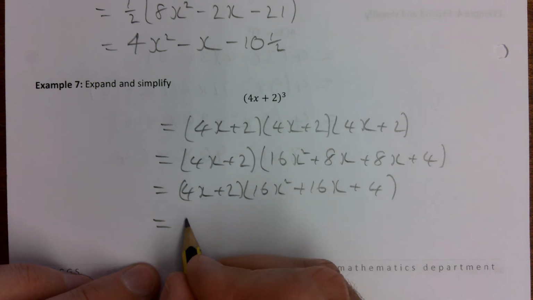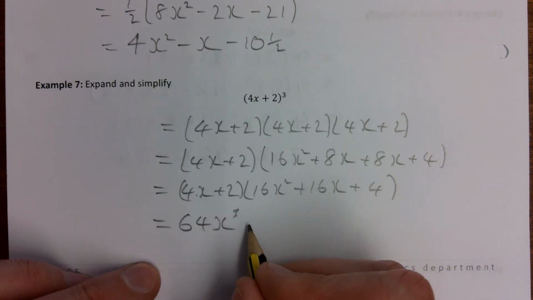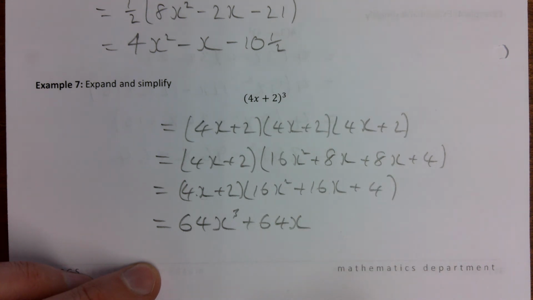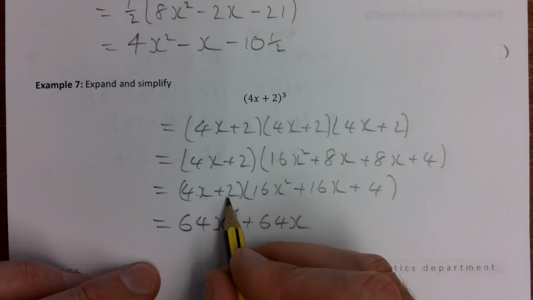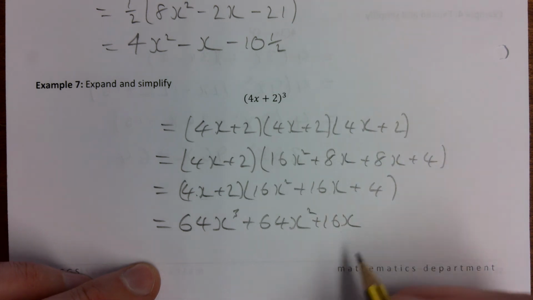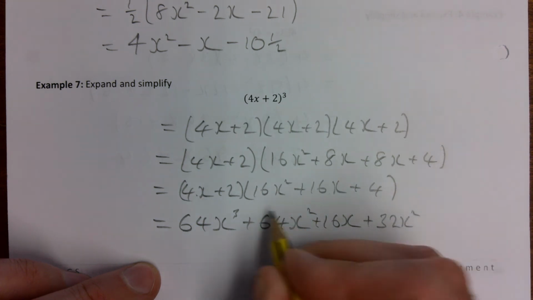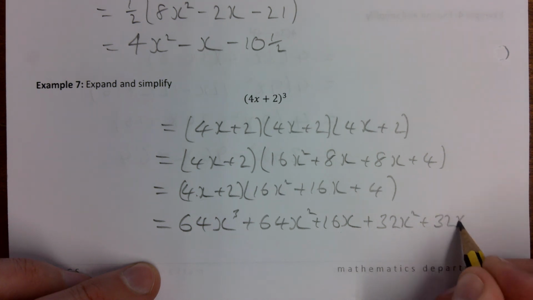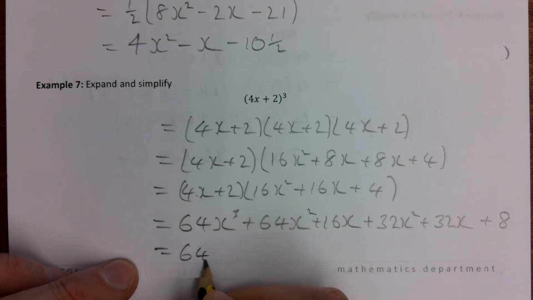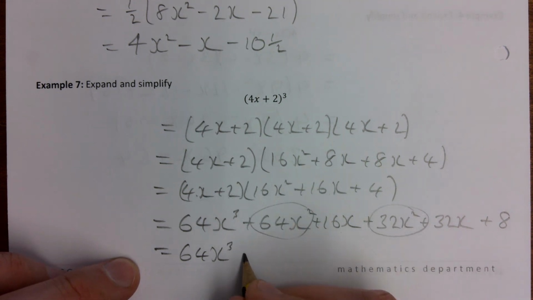4x times 16x squared, 64x cubed. 4x times 16x, plus 64x, sorry, that's going to be an x squared, of course, plus 16x, and then the 2, plus 32x squared plus 32x plus 8, and join together then the like terms. 64x cubed, the squared terms are here and here, that gives us 96.